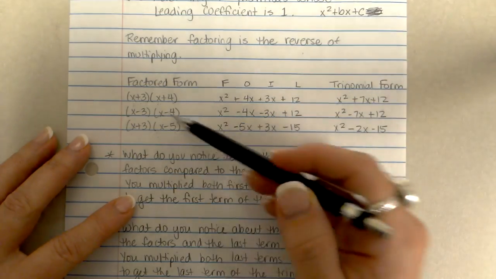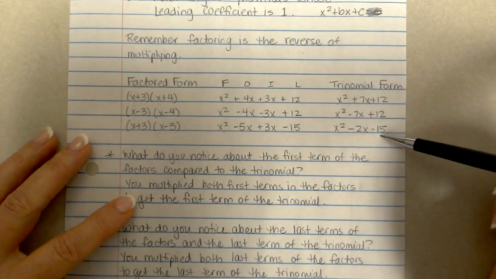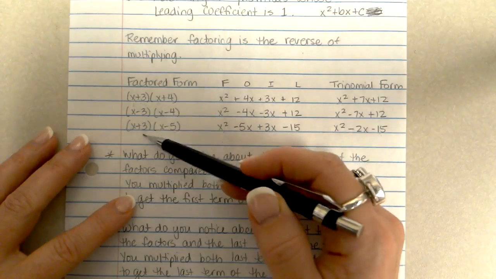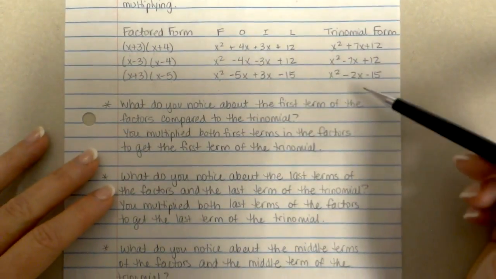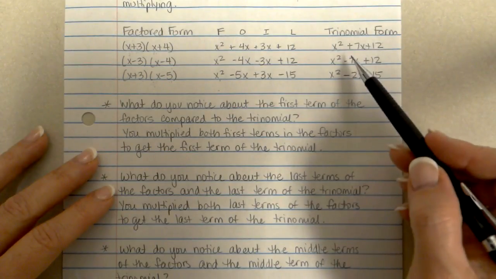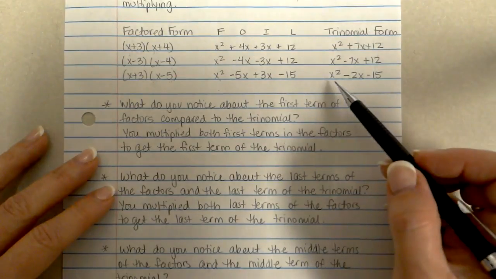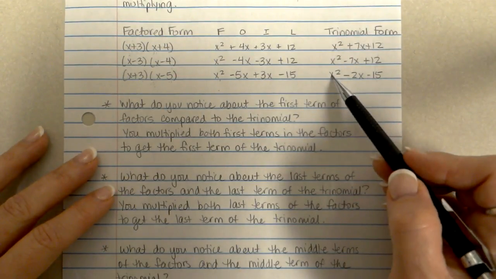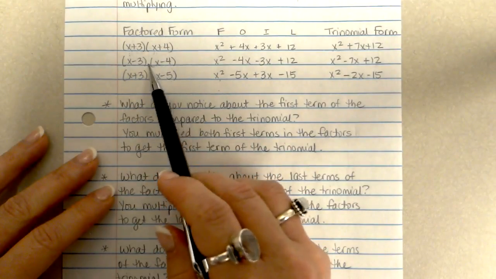The first term is always going to be our firsts, and our last term came from these two last terms that were multiplied. So that's going to help us when we're trying to go from this to a factored form. When we're going backwards, it's going to help us to see that pattern, because we're going to know that this last term came from multiplying these two numbers.